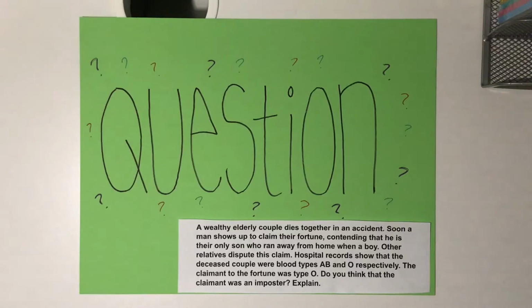The question is as follows. A wealthy elderly couple dies together in an accident. Soon, a man shows up to claim their fortune, contending that he is their only son who ran away from home when a boy. Other relatives dispute this claim. Hospital records show that the deceased couple's blood types were AB and O respectively. The claimant to the fortune was a type O. Do you think that the claimant was an imposter?